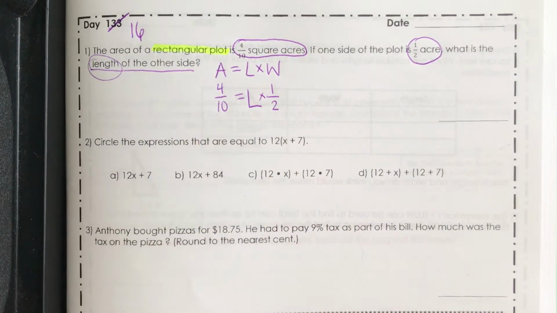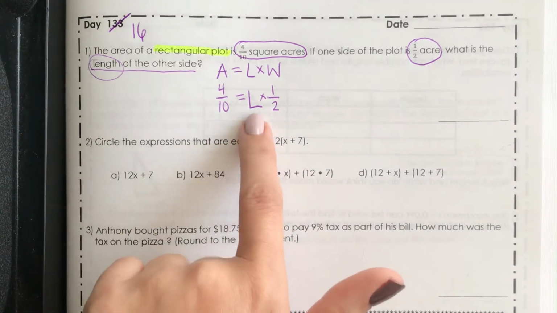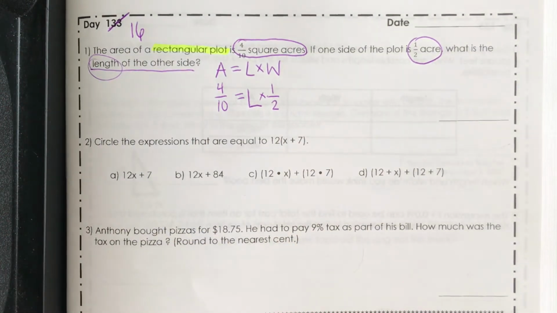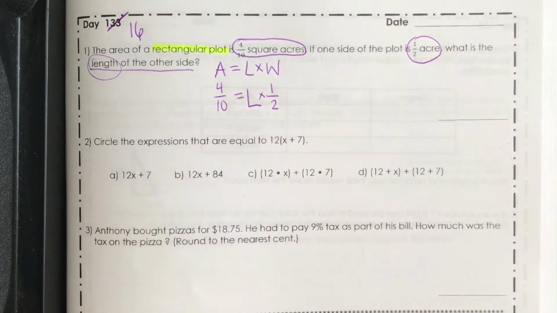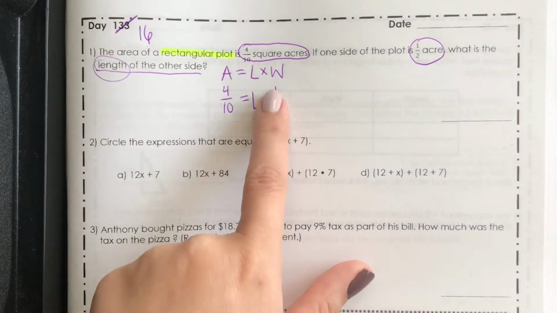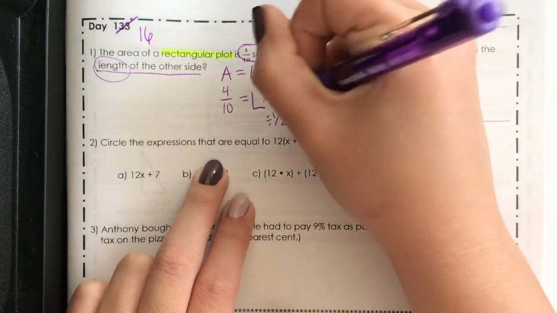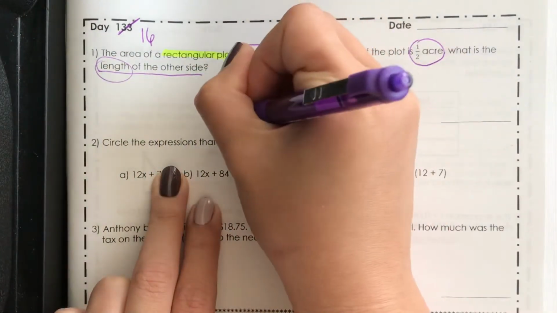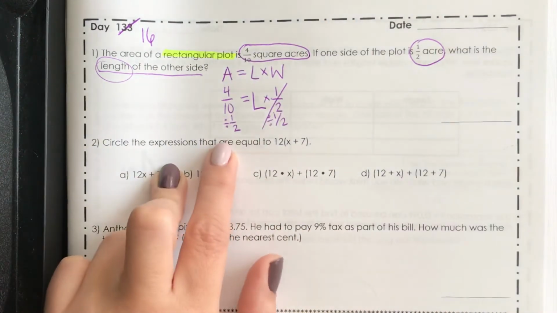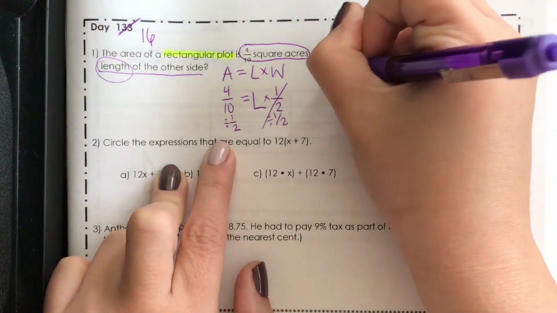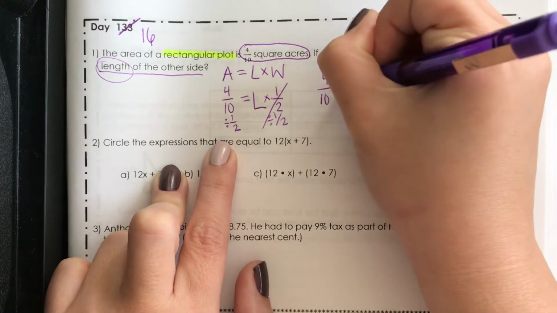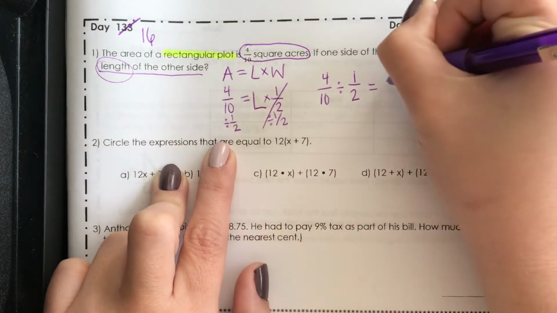Now, looking at this new equation we've created, if I'm trying to find L, that means I'm trying to get that variable on its own, right? Right now, this 1/2 is with the variable, and we want to isolate the variable. So we ask ourselves, what's the opposite of multiplying by a half? It would be dividing by a half. So we divide this half away, and this cancels out, and we divide by 1/2 over on this side of the equal sign. We now have 4/10 divided by 1/2 is equal to L.